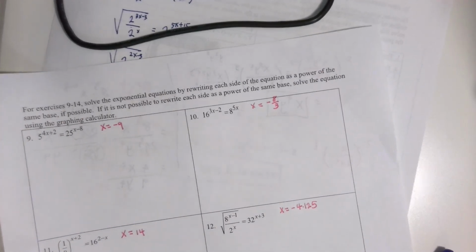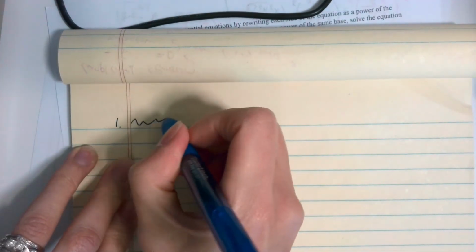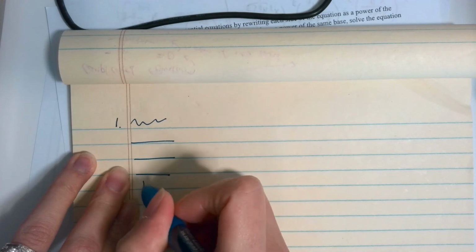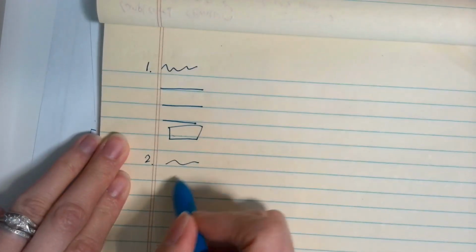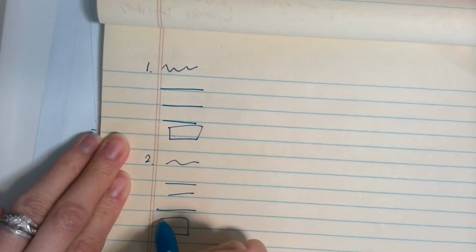I'm explaining this so that you are not going to waste your time doing it. Please, when you're doing it, write down the problem. So for example, number 1, I don't know what the problem is, so write it down and do your work really organized. And then box your answer. And do number 2, problem, work, answer.